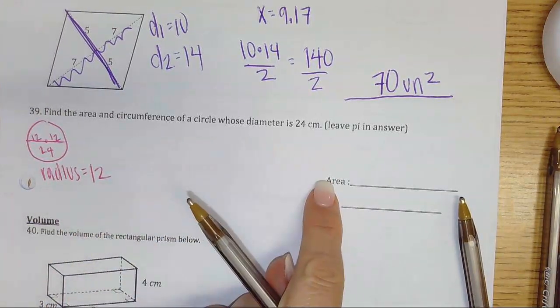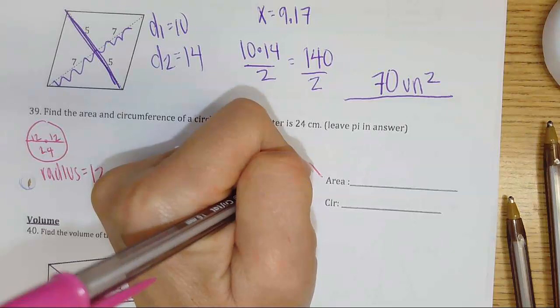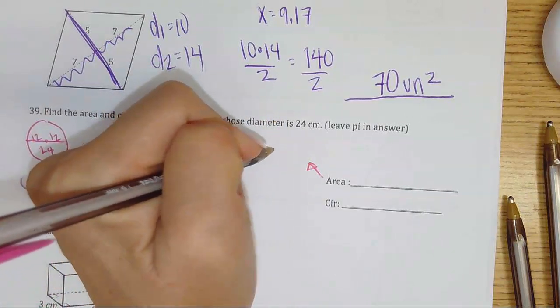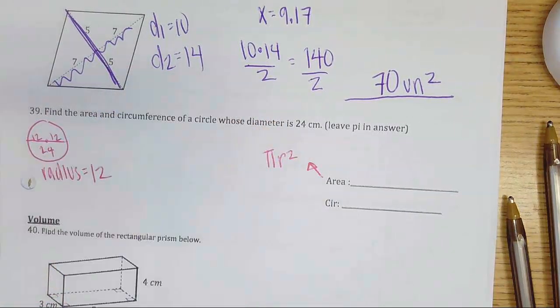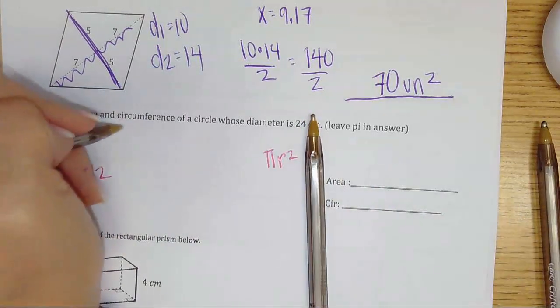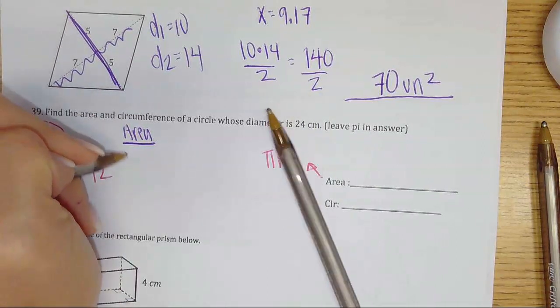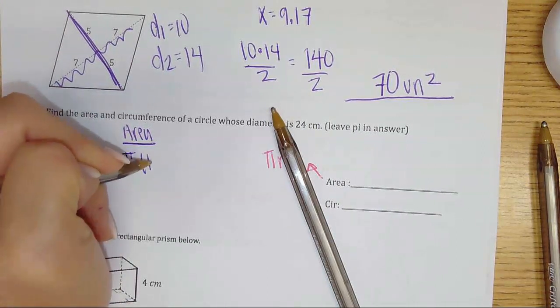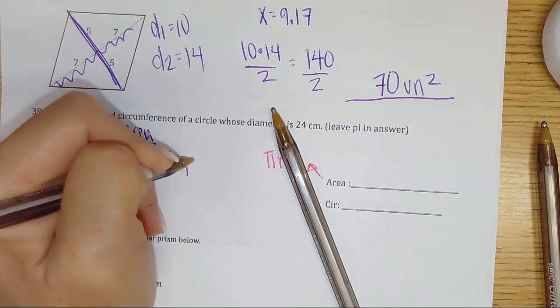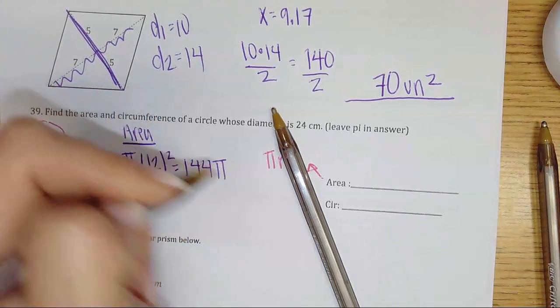Okay, so the first thing it wants us to find is area, which remember area is equal to pi r squared. Well, in this case, our radius is 12, so we're going to do pi times 12 squared, which is 144 pi.